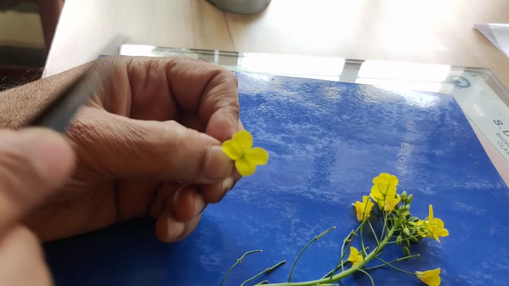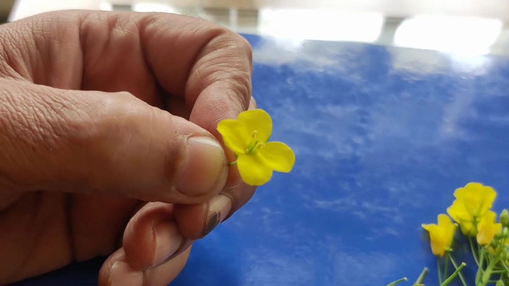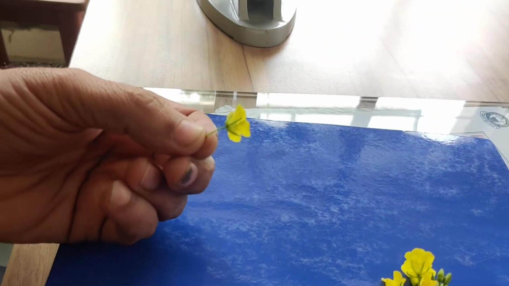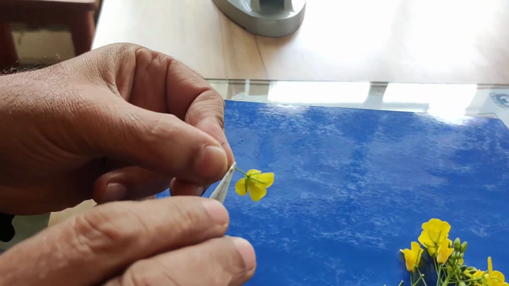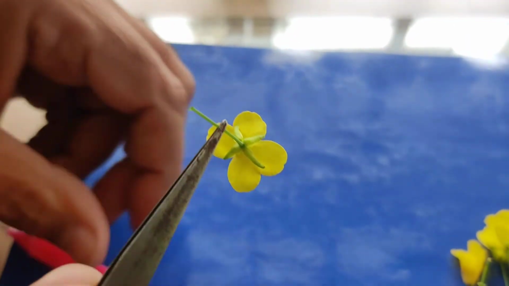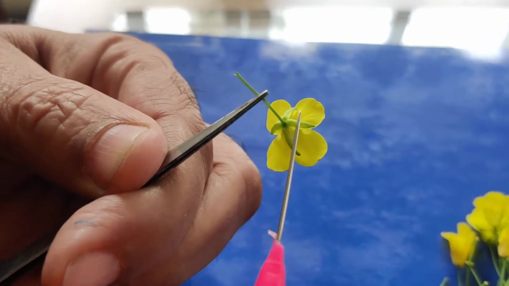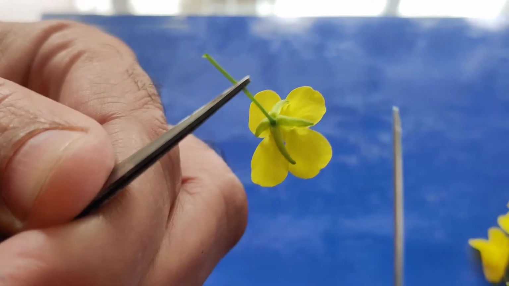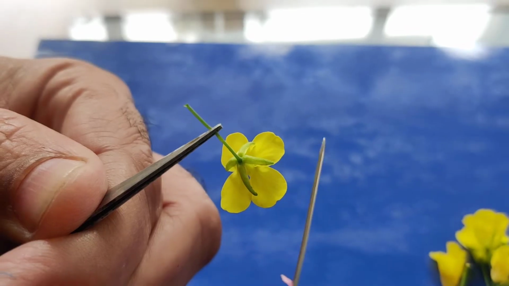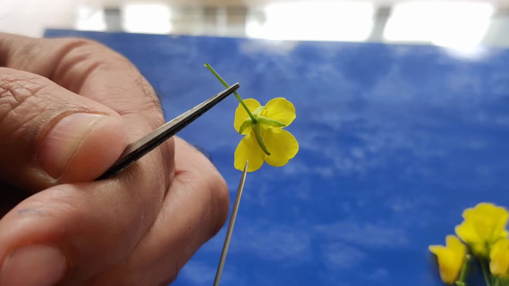It is having 4 sepals, 4 petals. So the flower is tetramerous. Now we will discuss its separate parts. See the calyx. I am showing you the calyx. Calyx is a group of sepals. So sepal 1, 2, 3 and 4. 4 sepals are there. Sepals are free. So this condition is polysepalous.